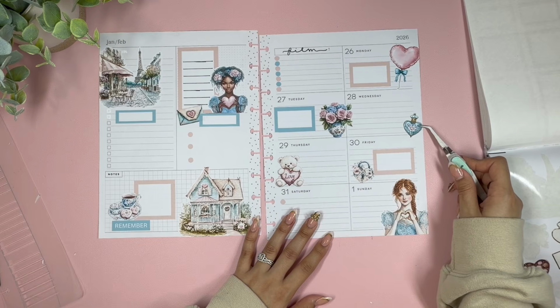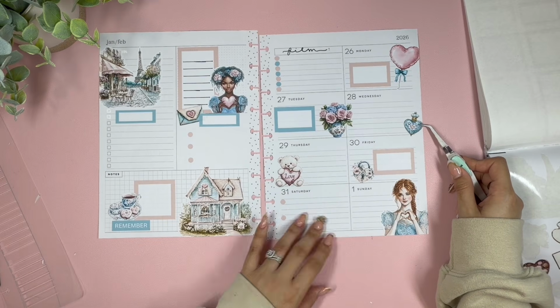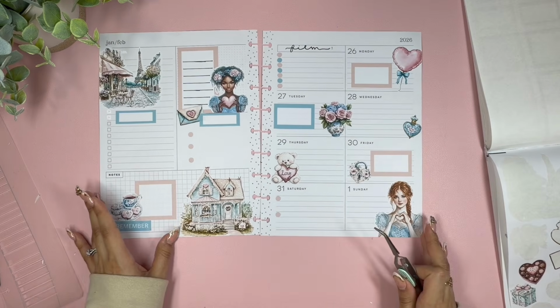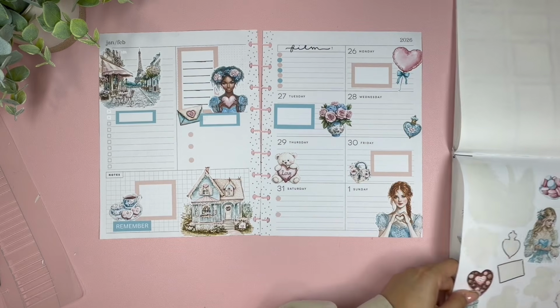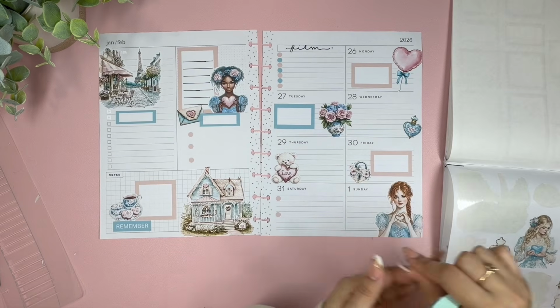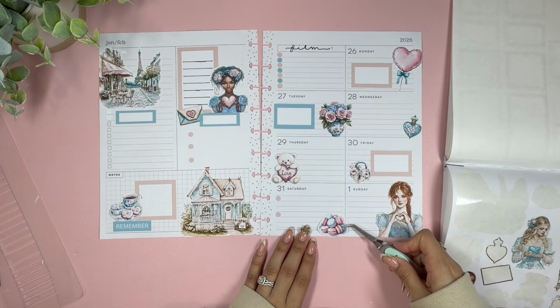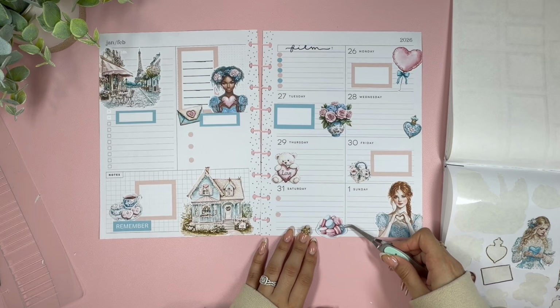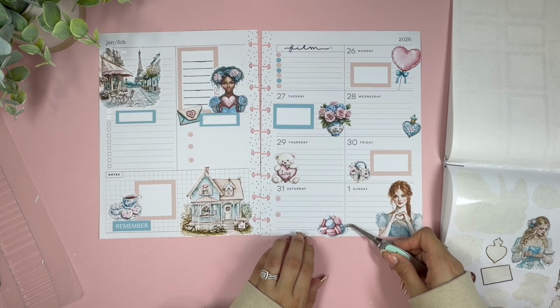Where can I add this? Could add this one here. Okay. Have these, which will be perfect for, how about here on Saturday?